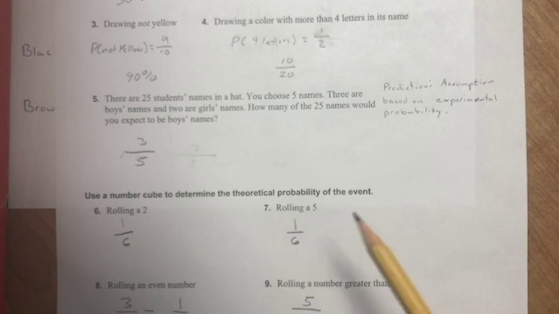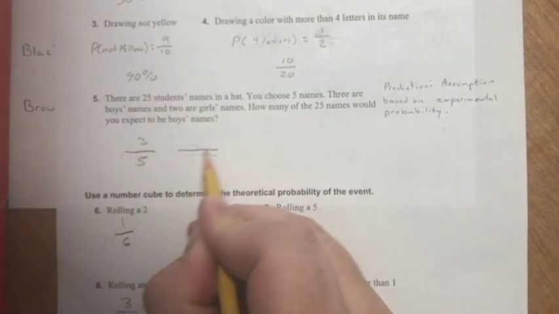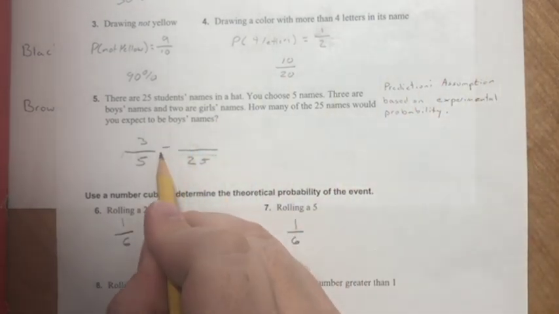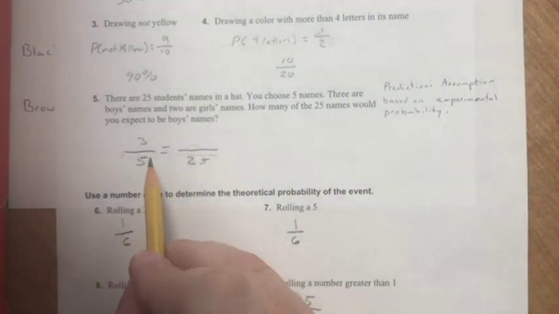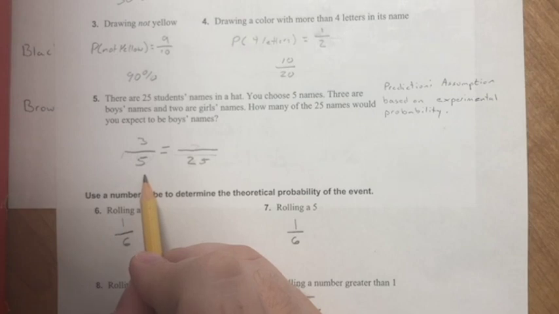And here's what we also know. We know that there are a total of 25 students' names. So we can set up a very basic proportion. This is our experimental probability, 3 boys for every 5 students.